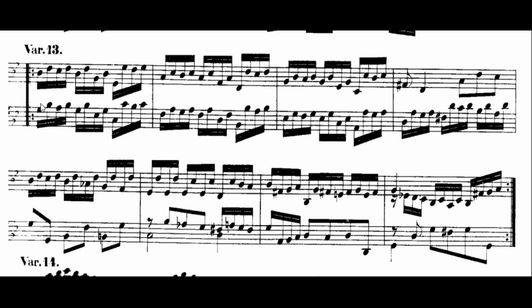So we have this G to B flat, which is a tenth. We have this C to E flat, which is a tenth. We have this F to A, which is a tenth. We have this B flat to D, which is a tenth. We have this E flat to G, which is a tenth. And then we have this A to C, which is a tenth. So that's a linear intervallic pattern, a tenth every time. So the LIP of this would be 10.